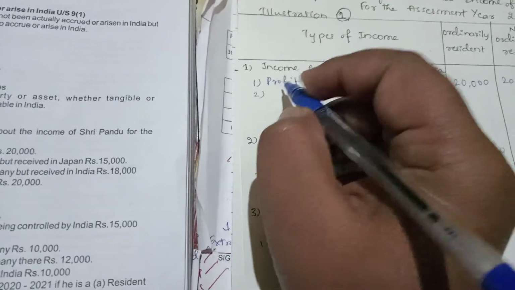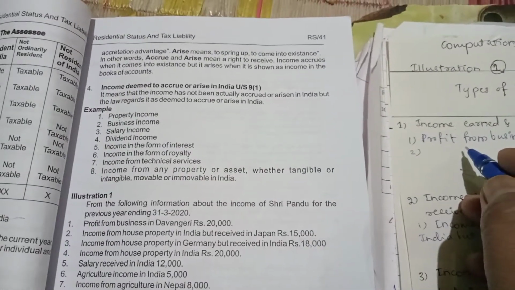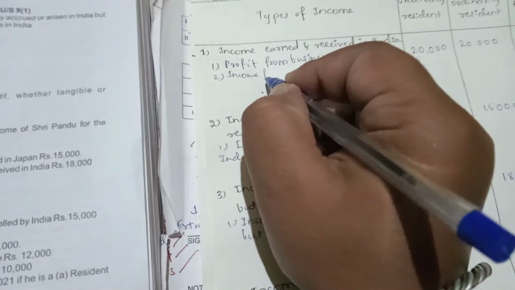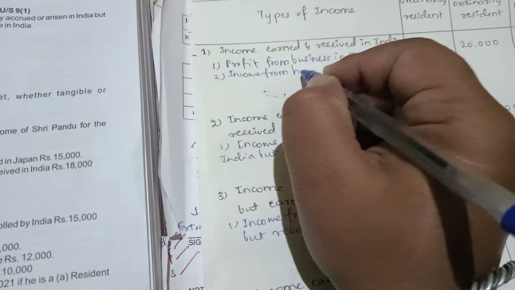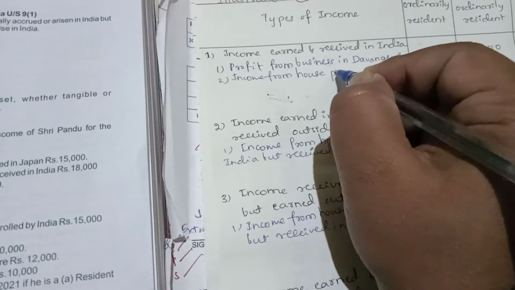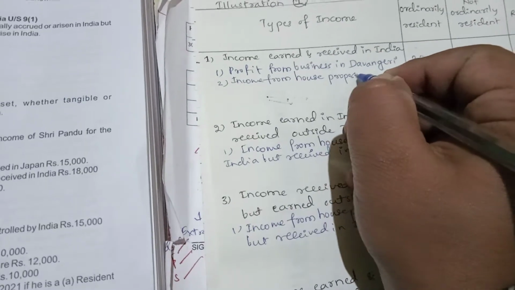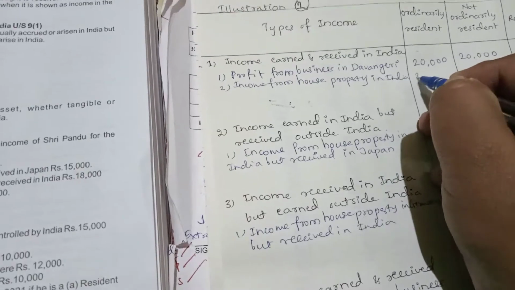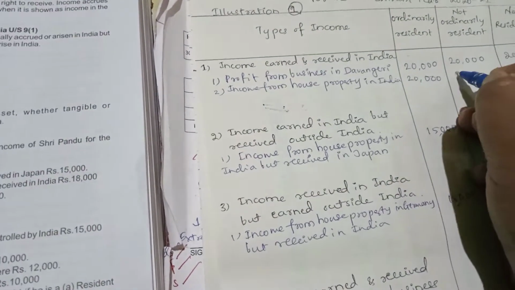Here I am going to write the transaction: income from house property in India amounted to rupees 20,000.